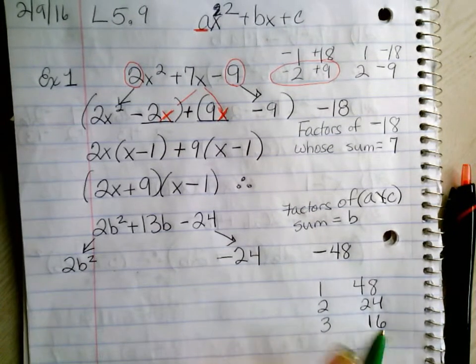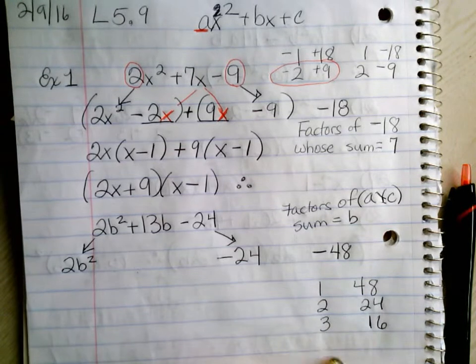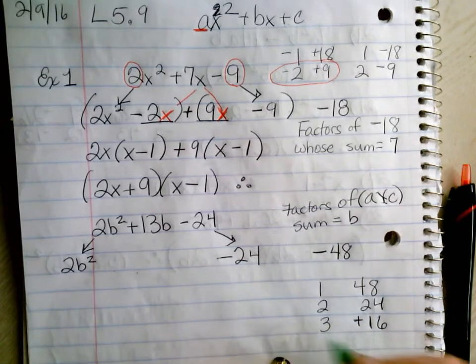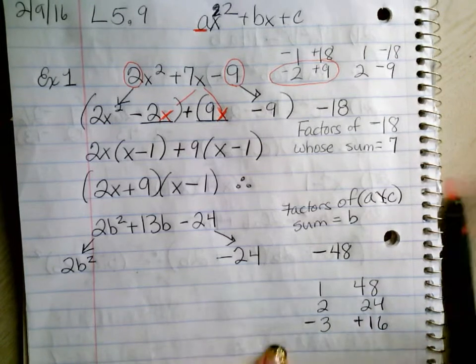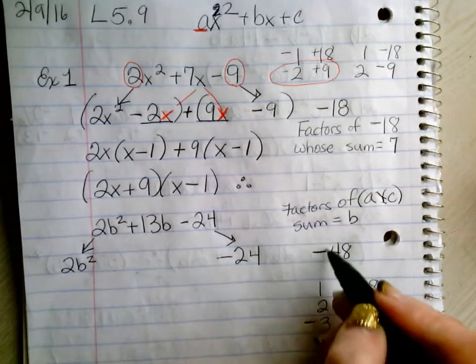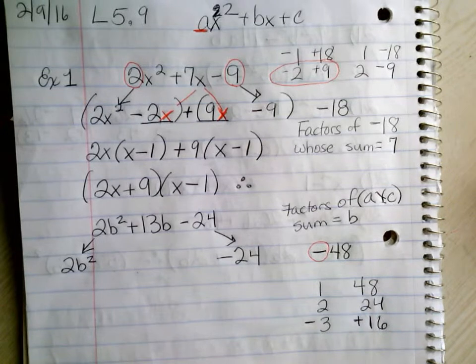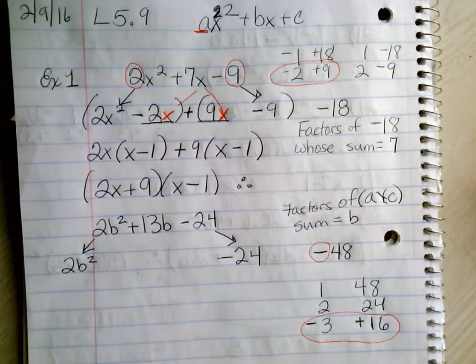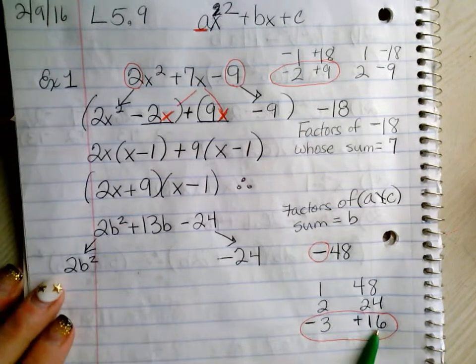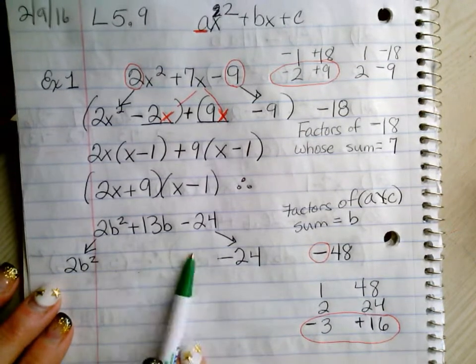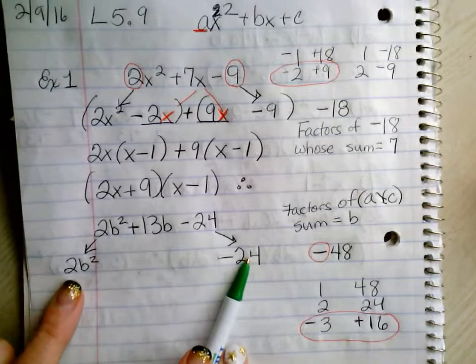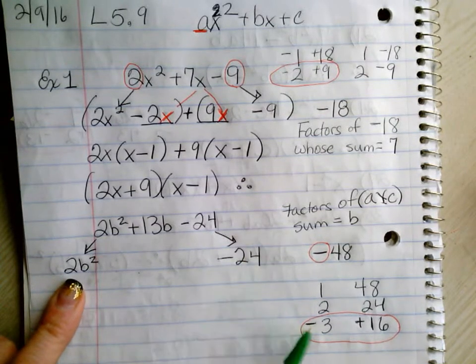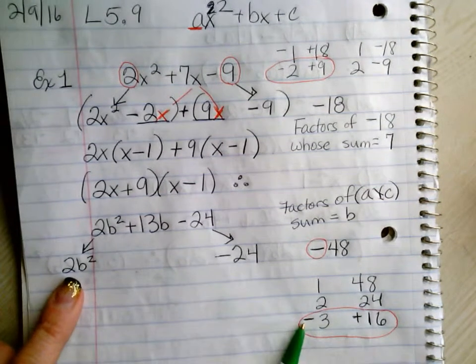That kind of seems like something I might be able to work with. How about a positive 16 and a negative 3? Remember, one has to be negative, one has to be positive in order to create that. These are your numbers. Attach these to whichever of the end ones you could see something in common with. The 2 and the 3 won't share anything.